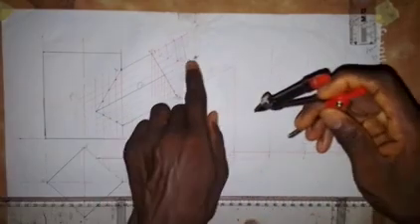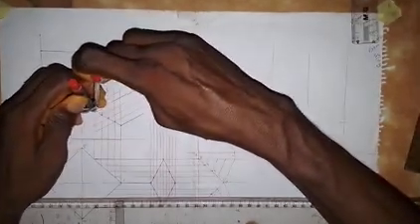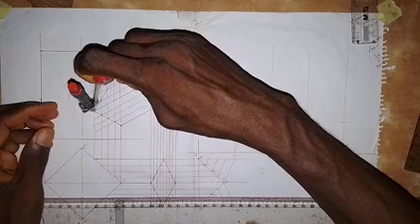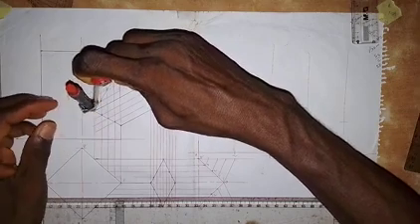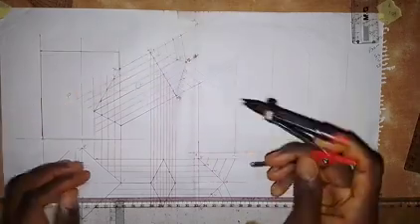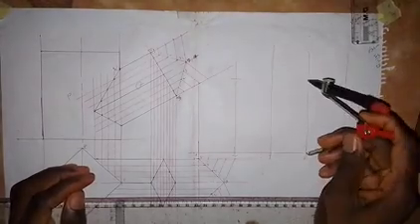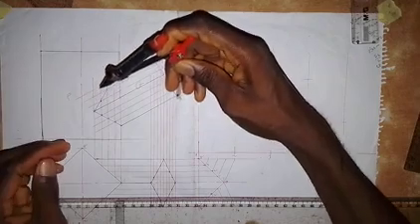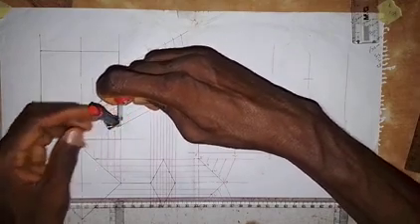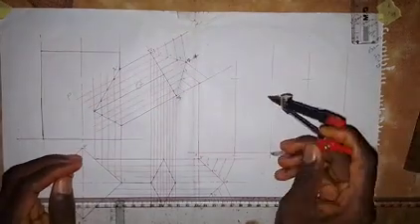Then for 2 and 4, it is from this point to this point here. So we take this distance. Alright, so we have it here. We put it here at 2, then we make an arc here. Then we put it at 4 here, so we make an arc here. Last one for 3: from this point on 3 to this point, where this line touches the vertical square pipe. So we put it here, and then we make an arc here.